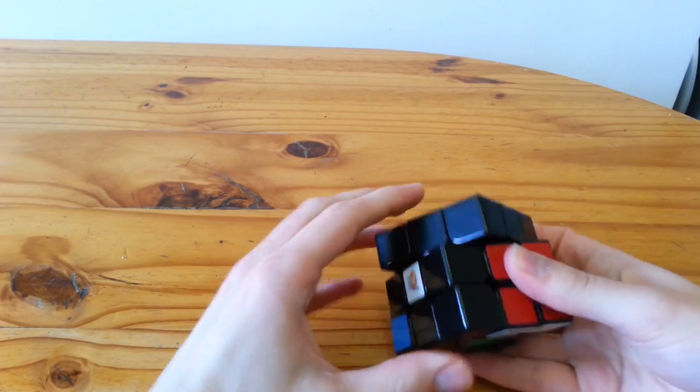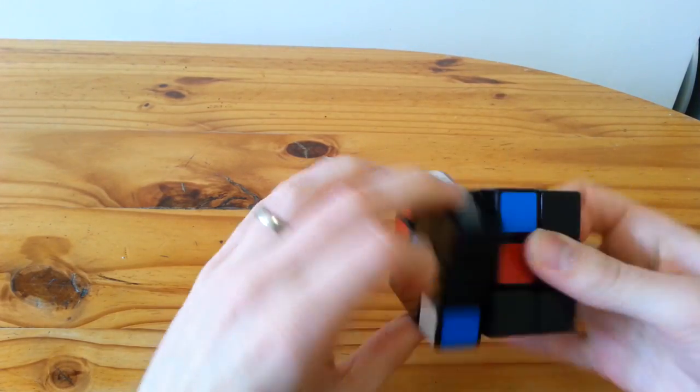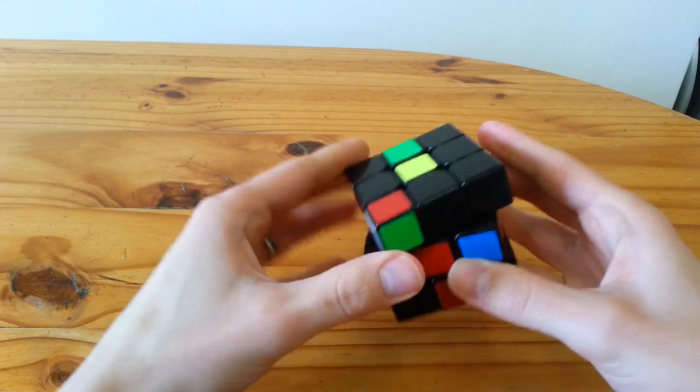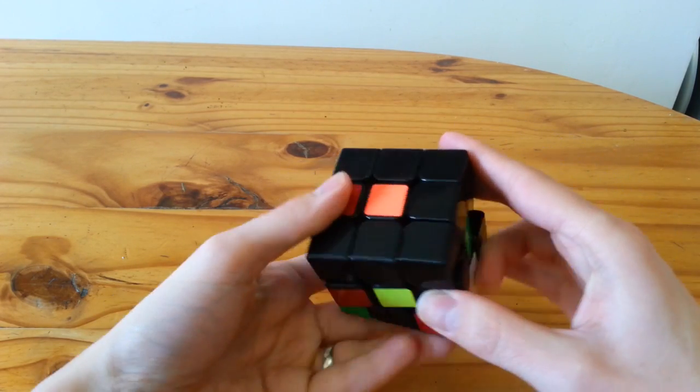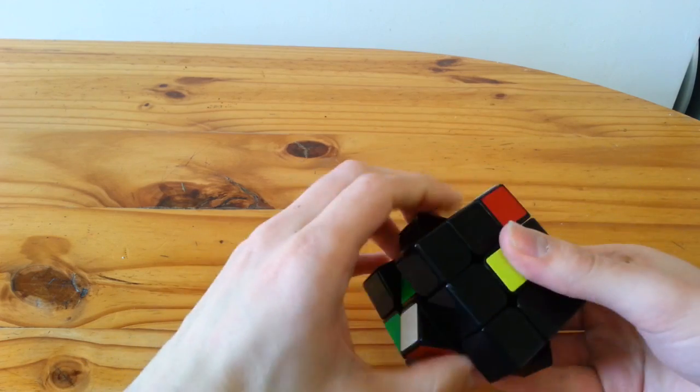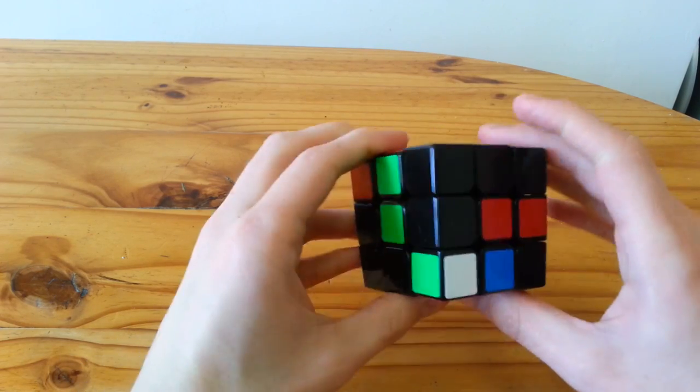So I'm going to do one final Roux style of solve. Talk you through what I'm doing here. Hopefully it will make sense. And then I'm going to sum up. So let's see what we've got.